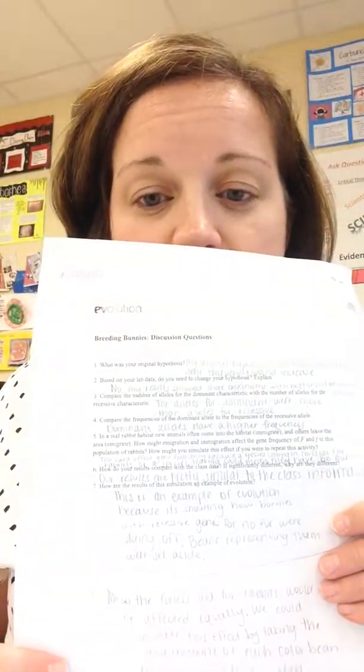When you go to turn in a lab, you'll put the packet on top, RERUN with graph and chart on bottom. Please keep in mind that you also have some Breeding Bunnies discussion questions that you will need to address, questions 1 through 7 on the back of the packet. So that is Breeding Bunnies, item 14 in our table of contents.